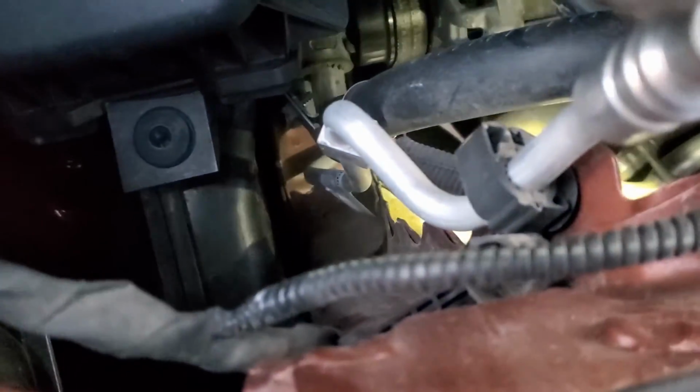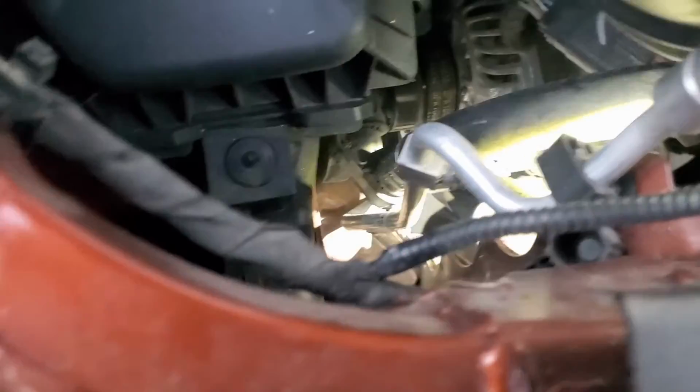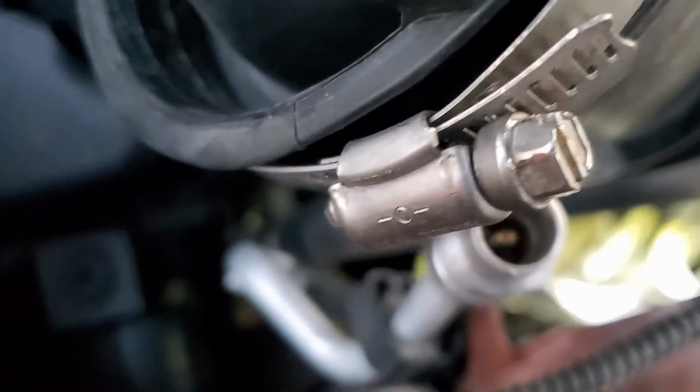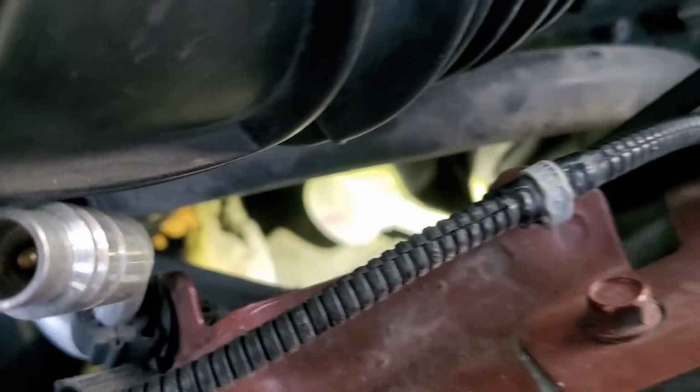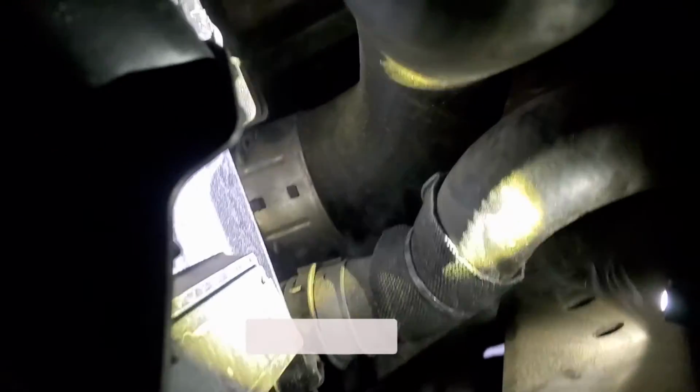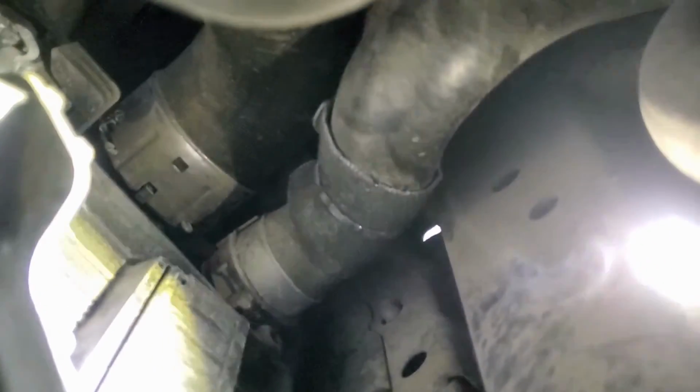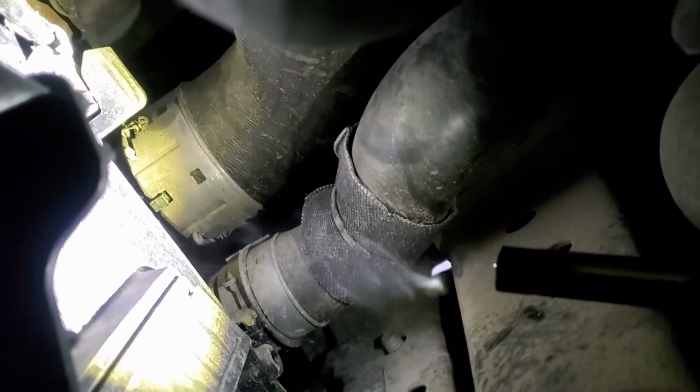Alright, we're blowing smoke and I already see smoke coming out of there. You guys see it? So I need to go under the vehicle, see where that smoke is coming from. I don't know if I'll be able to show you guys because I cannot even see it. It's somewhere over here. Hopefully the camera is gonna grab it so I can review the image.